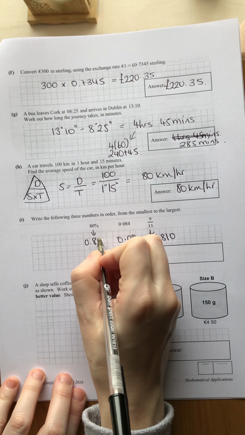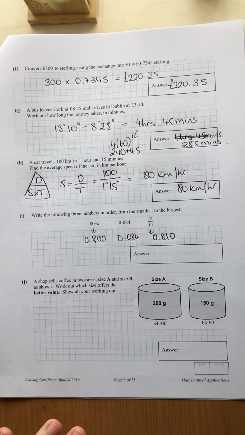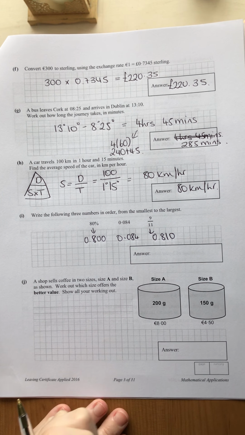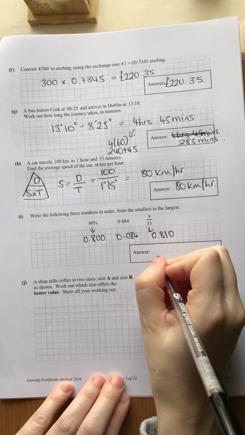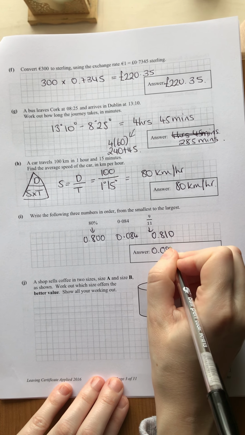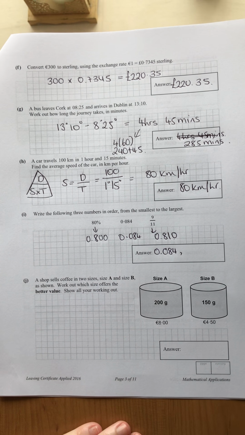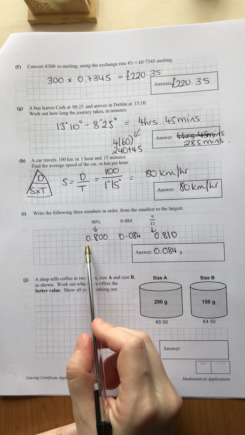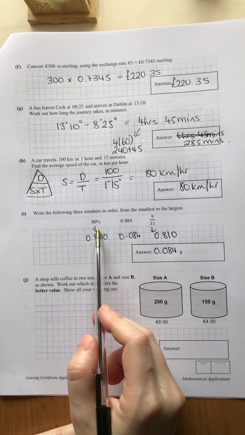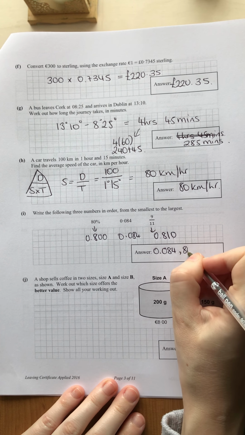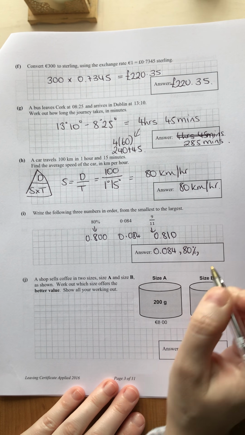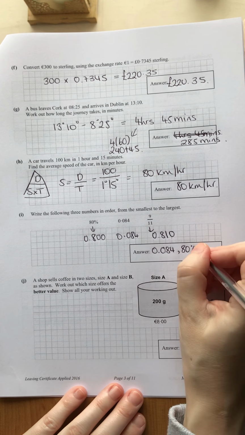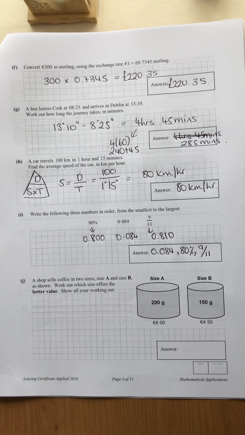This one only has 1, so let's add 2 zeros. So now you can clearly see which one is the smallest. So the smallest here is 0.084. The next one up is the 0.800, so that's 80%. And then the next one is 9 over 11. So if they don't have the same amount of decimal places, just add zeros to make them the same.